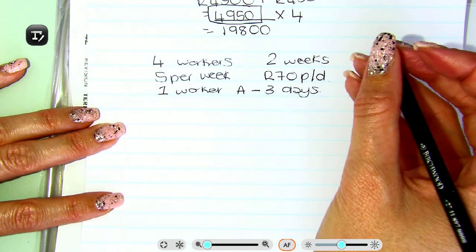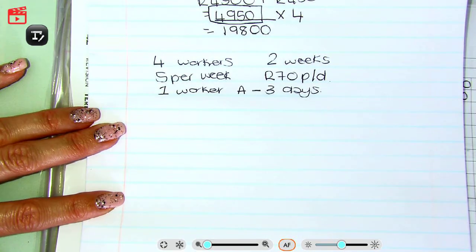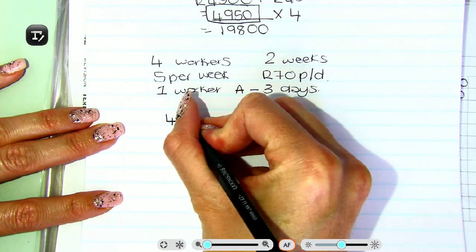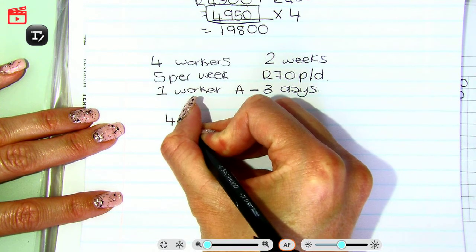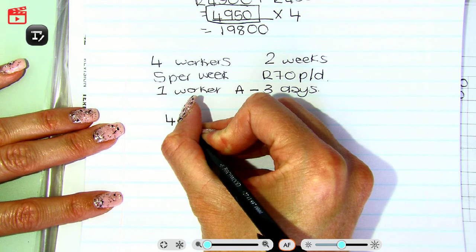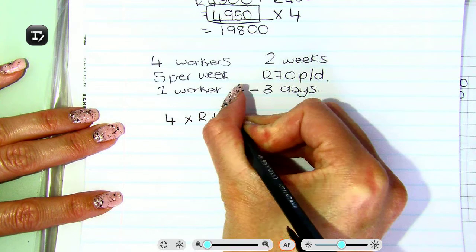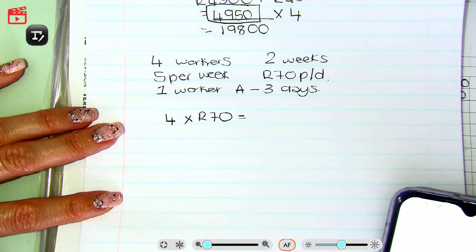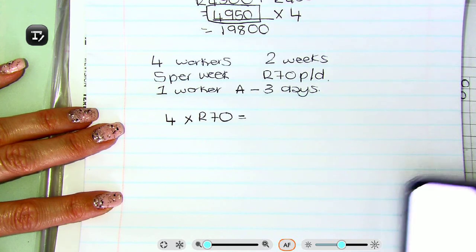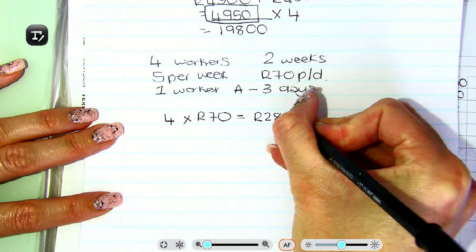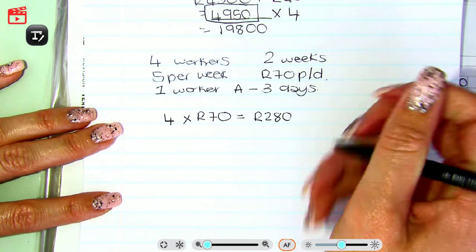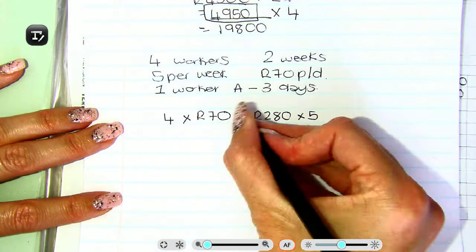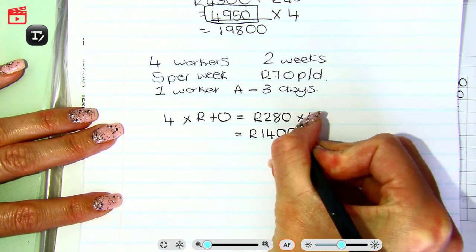4 workers times 70 Rand per day equals, so 4 times 70, this is how much they earn per day, equals 280, and they work 5 days per week, so 280 times 5 is going to give me 1,400 for 5 days.